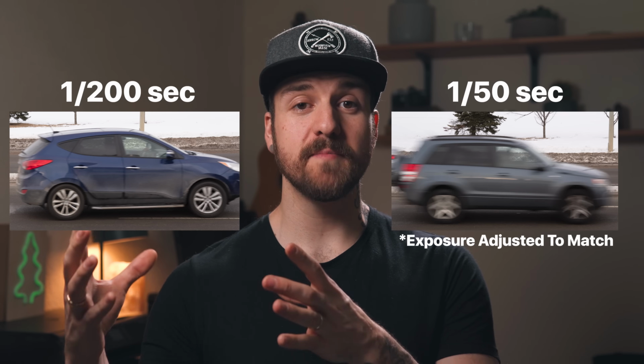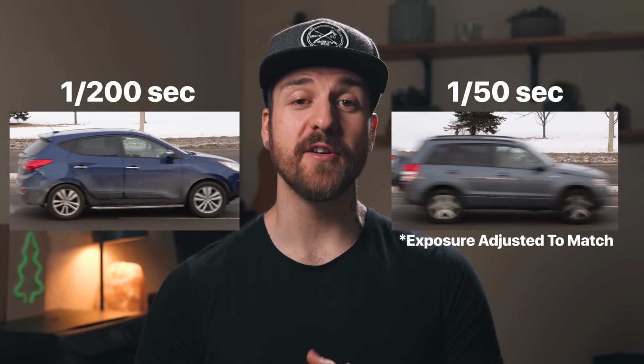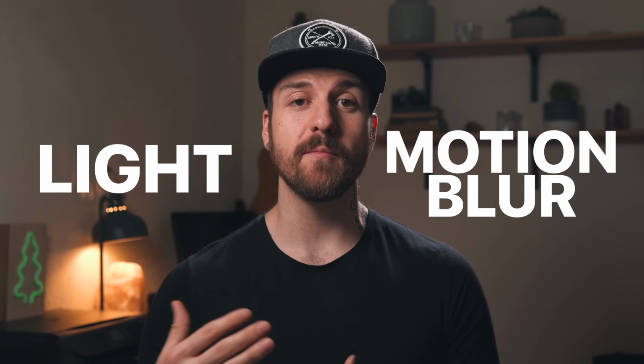For example, at 1/200th of a second, you can basically freeze the motion of a moving car. However, at 1/50th of a second, you're going to see motion blur on the car because it's moving through the frame while the shutter is open. These are the two basic things that you need to understand about shutter speed to do long exposure photography. The longer the shutter is open, the more light you're going to let in and the more motion blur you're going to get from moving objects.